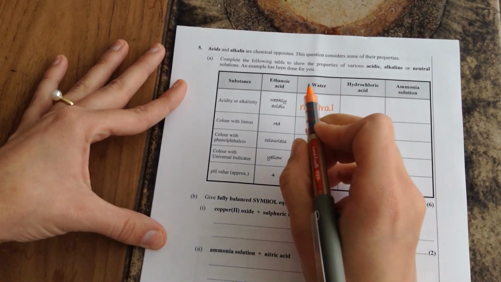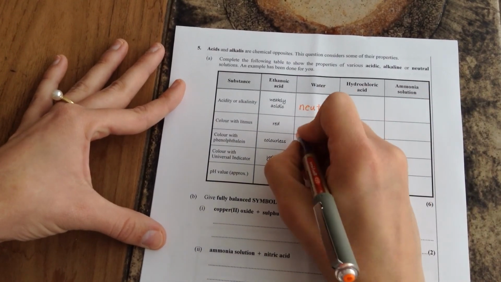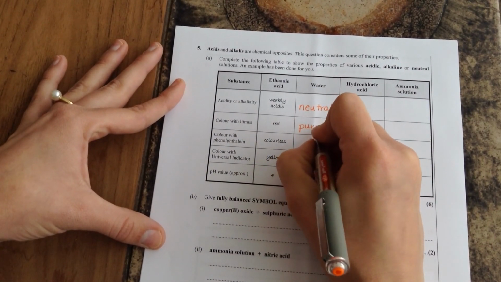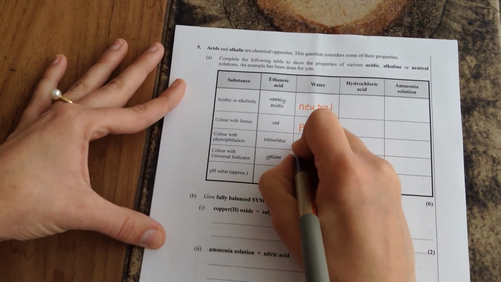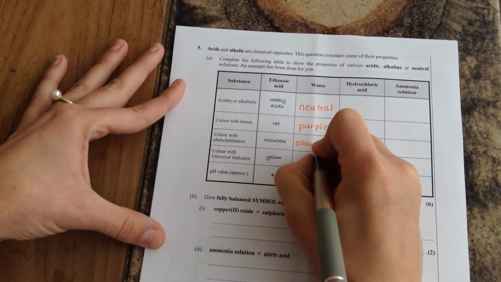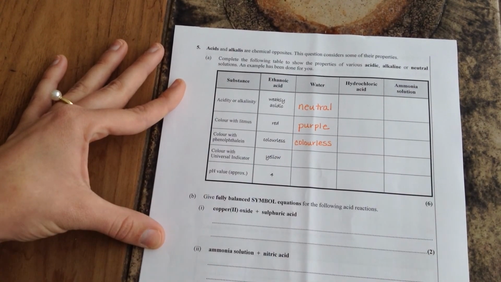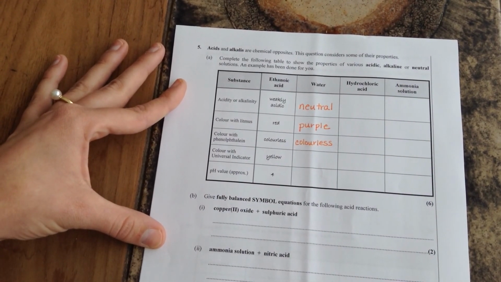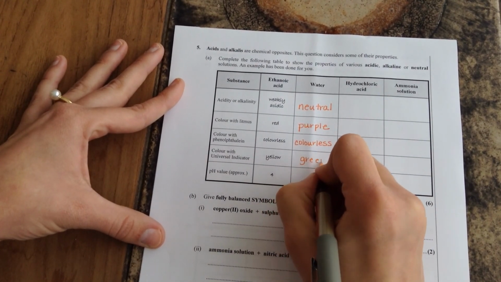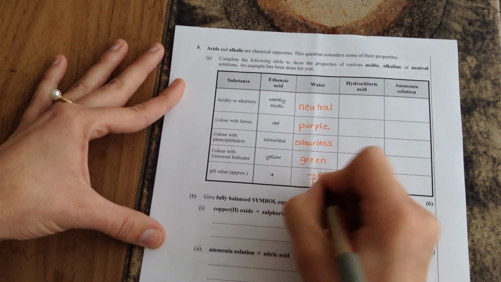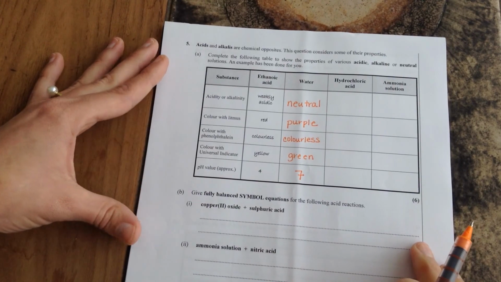Okay. Litmus is red in acid and blue in alkali, and if you mix red and blue together, you get purple, which is neutral. Phenolphthalein is colorless in acid, colorless in neutral, and pink in alkaline. Universal indicator goes through the spectrum of the rainbow, so it starts at red and ends up at purple, so right in the middle is going to be green for neutral, and neutral is a pH of 7. Okay, so you just need to know these things about our different indicators and our pH values.